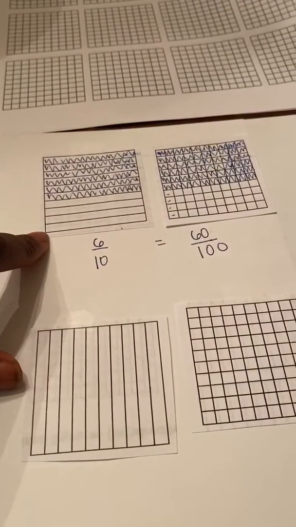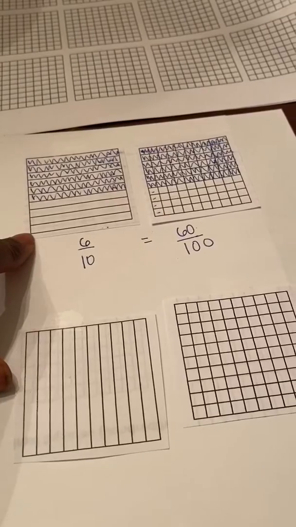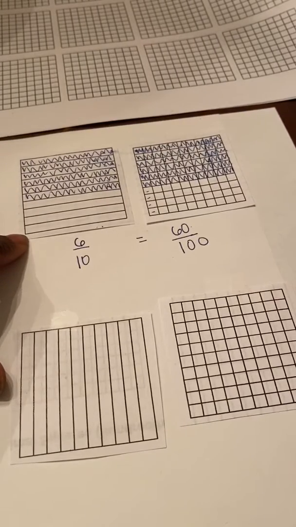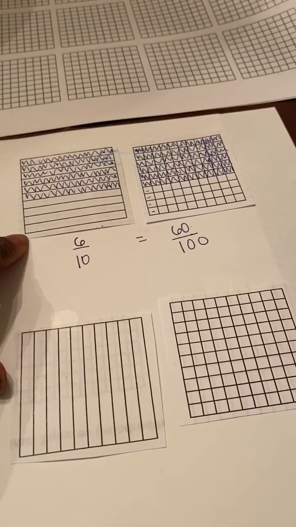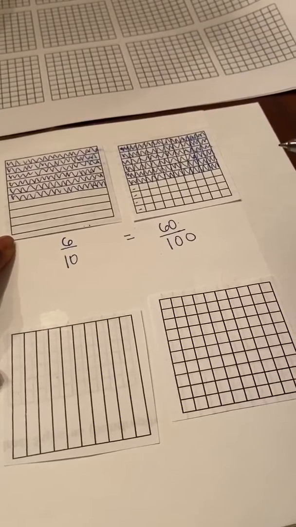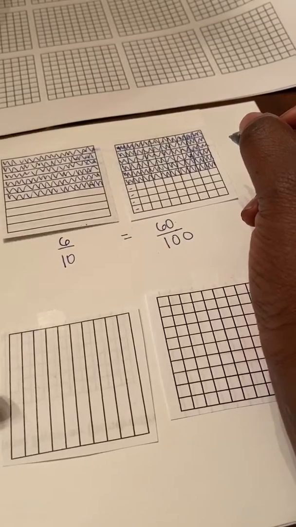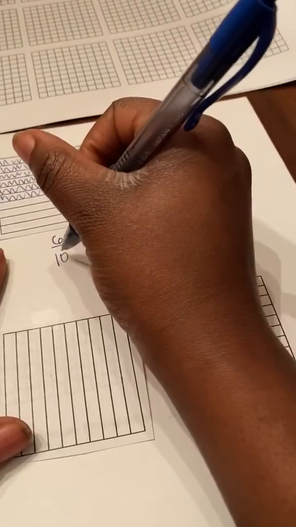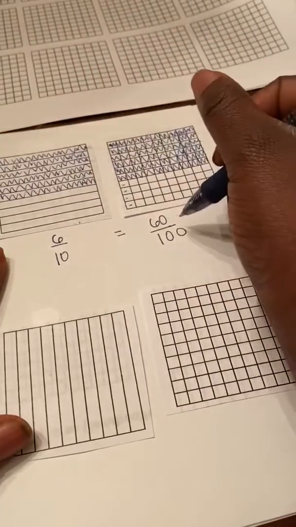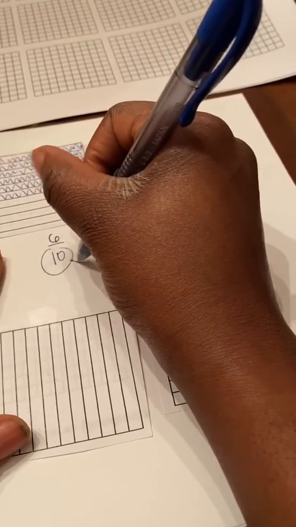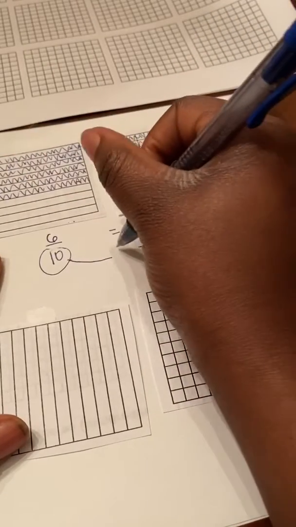Okay, so another way that I want you guys to look at this is by what we call getting an even share, I guess. I always say look at the bottom numbers. Since we're dealing with tenths and hundreds, you always want to ask yourself, how do I get 10 to 100?